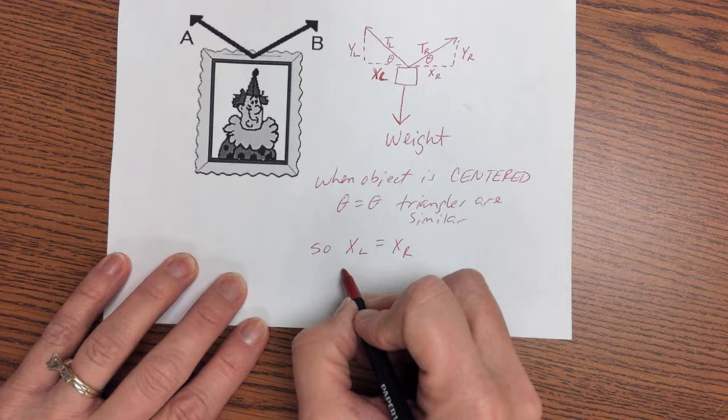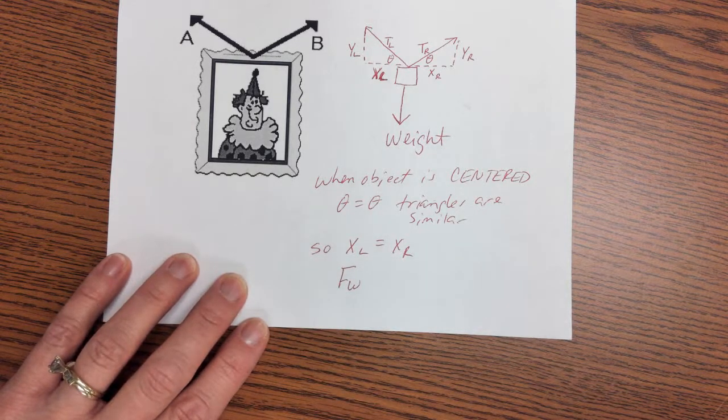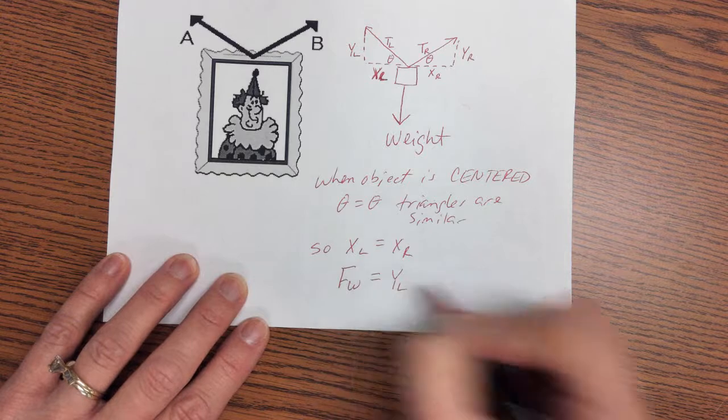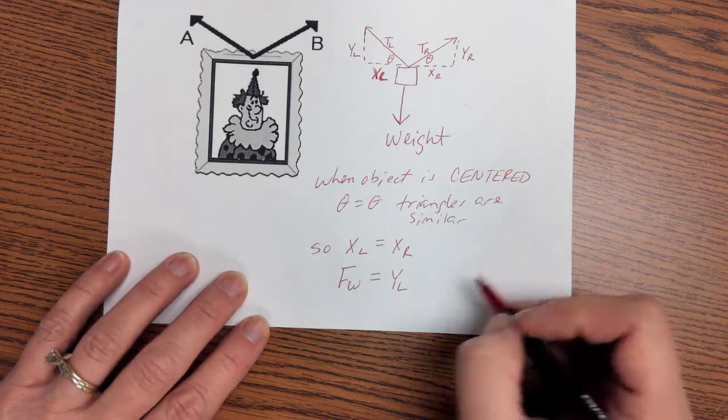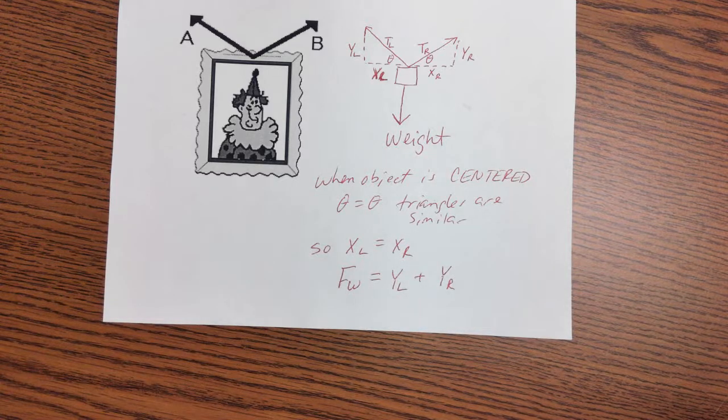And the weight of the object is the down force, must be balanced by the up force on the left, which is y on the left side, plus the up force on the right, which is y on the right side. Does that make sense? Okay. That's the basics of what we're about to do.